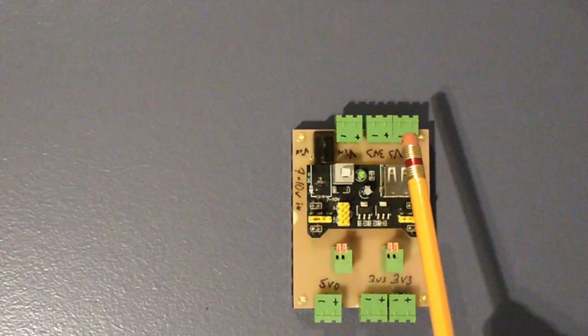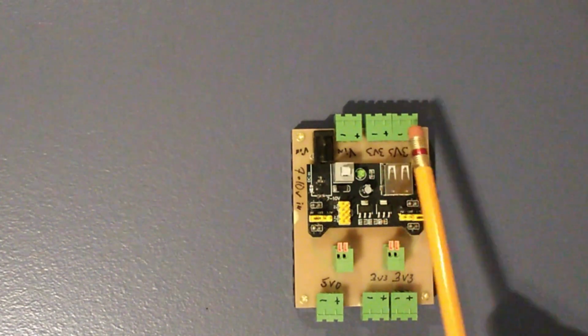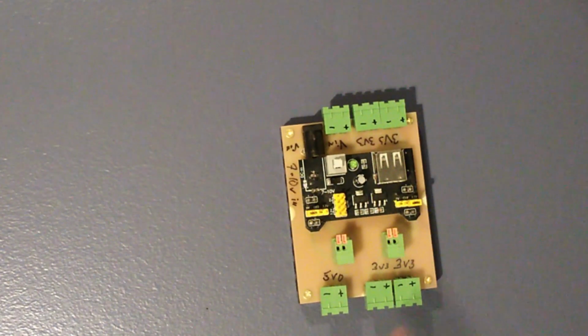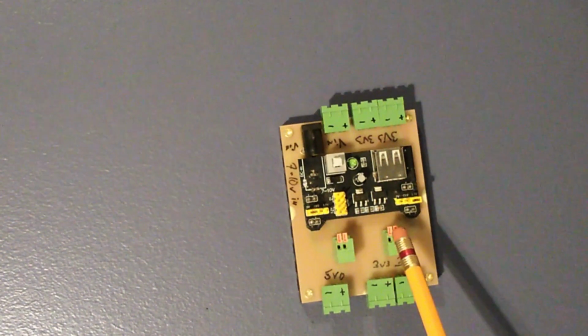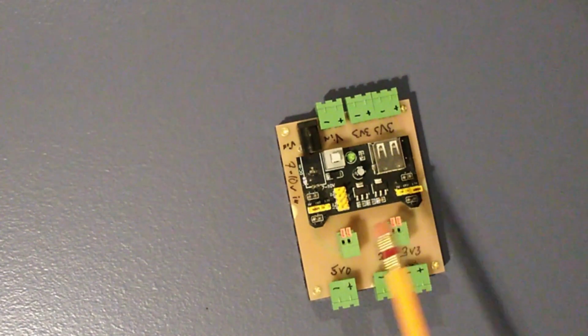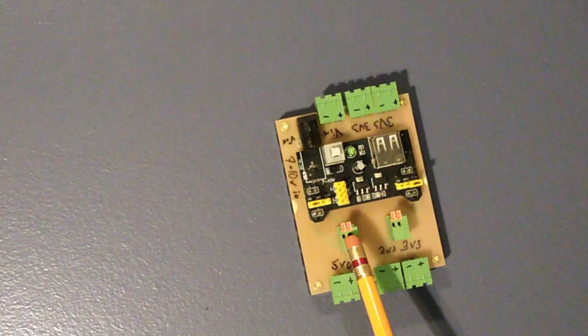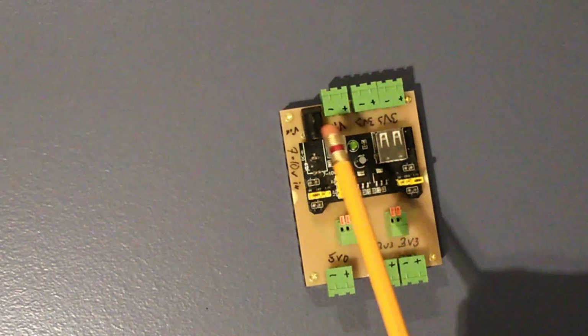There are 4 3.3 volt terminal blocks and a spring terminal block also with 3.3 volts and ground in case it is needed. On the left-hand side is a 5 volt output terminal block and a similar spring terminal block for that. There is an on-off switch and a LED.